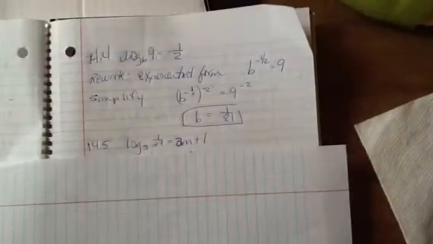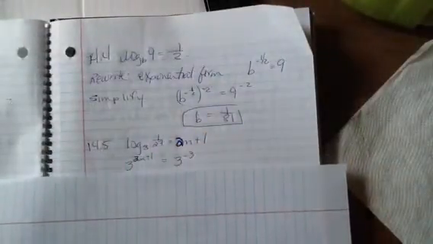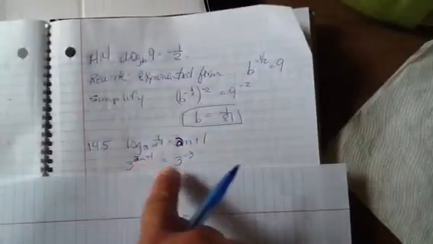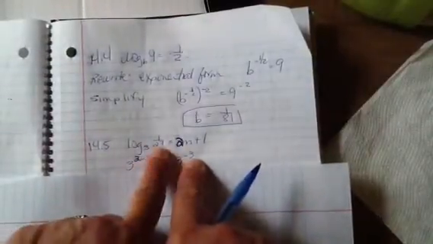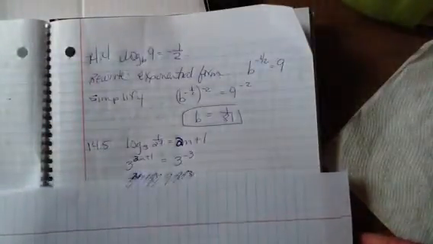Example 5 says we need to find m. So log base 3 of 1 over 27 equals 2m plus 1. This is a 2. 2m plus 1. So what I have to do is I'm going to write it 3 to some exponent equals 3 to the negative 1/3, because that is what 1 over 27 is. Now, if you have the same base, the exponents have to be equal. So if the exponents have to be equal, we can solve for m, and m is negative 2.